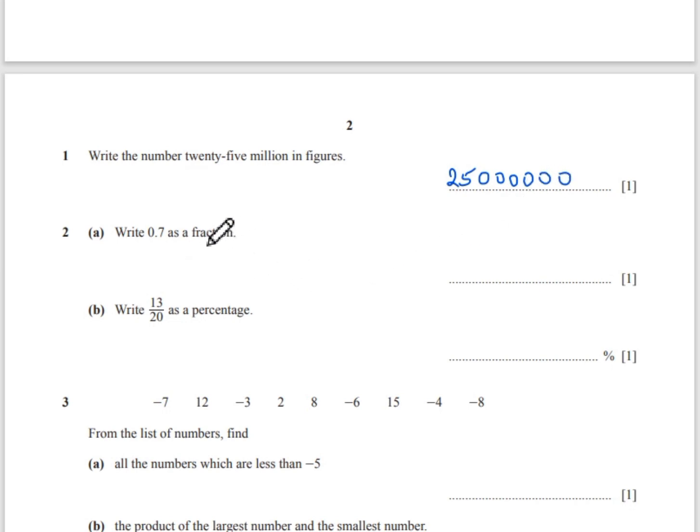Now for this second question, it says write 0.7 as a fraction. Since there's only one decimal place there, you divide by 10, so 7 over 10. If there are 2 zeros before the 7, you divide by 100. If there are 3 zeros, divide by 1000, and so on. So in this case, our answer is 7 over 10.